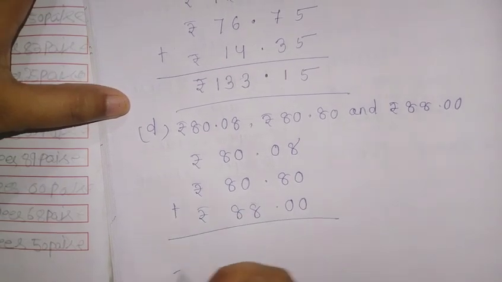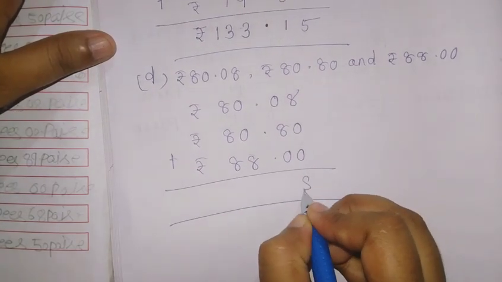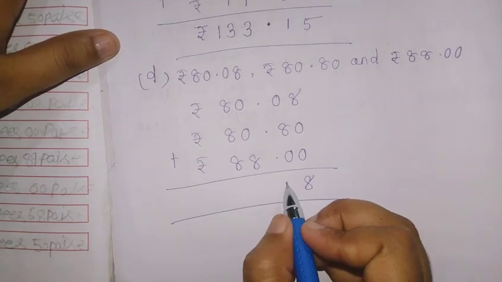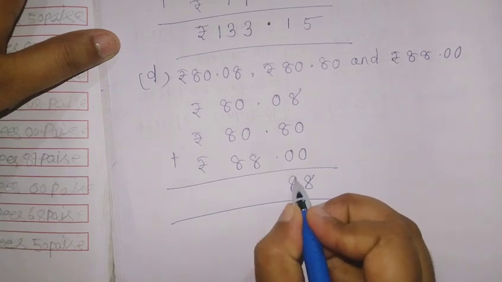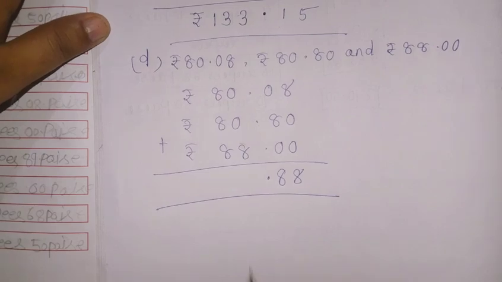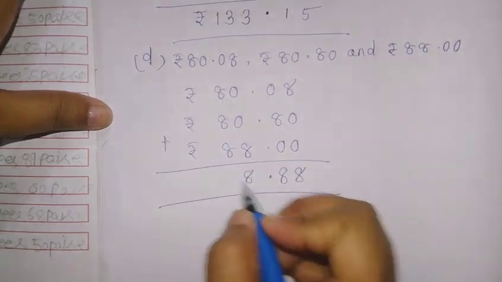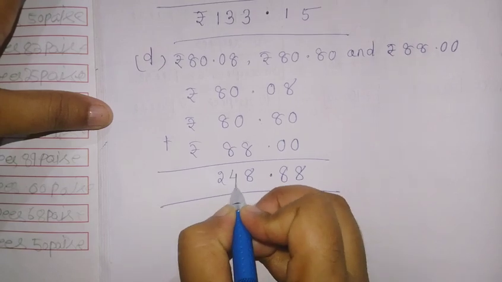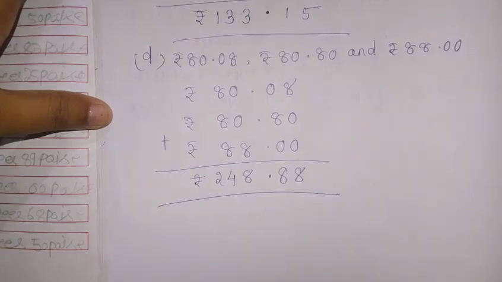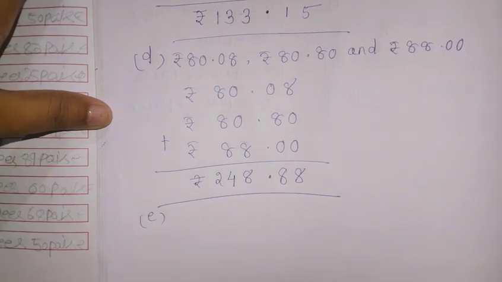Then we add this money. 8 plus 0, 8, 8 plus 0, 8. Then 0 plus 8 is 8, 8 plus 0, 8. Then we put dot. Dot remains fixed. So 0 plus 0, 0, 0 plus 8, 8. Then 8 plus 8, 16, 16 plus 8, 24. 248 rupees 88 paise. Then next, E.